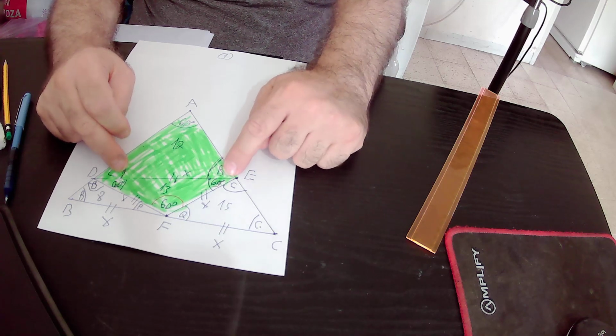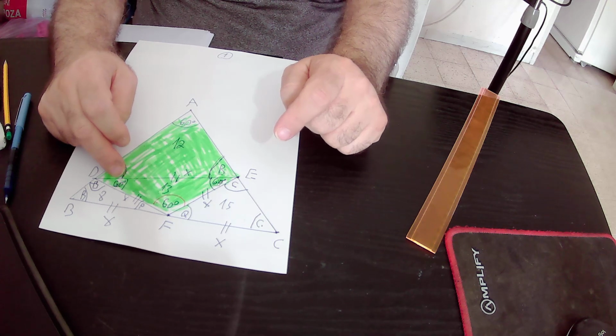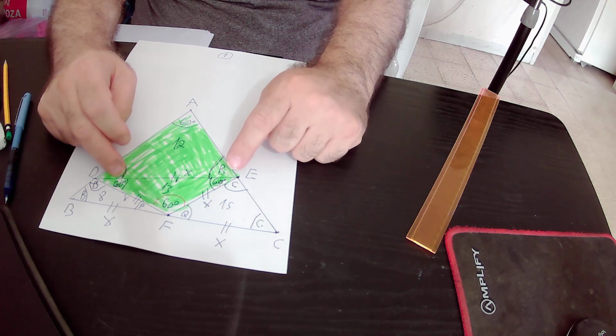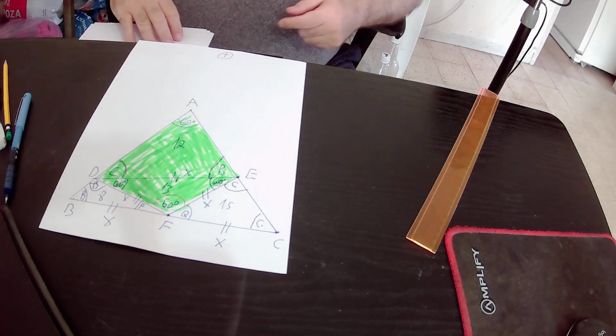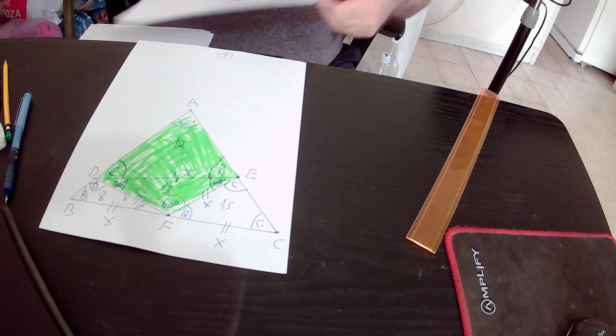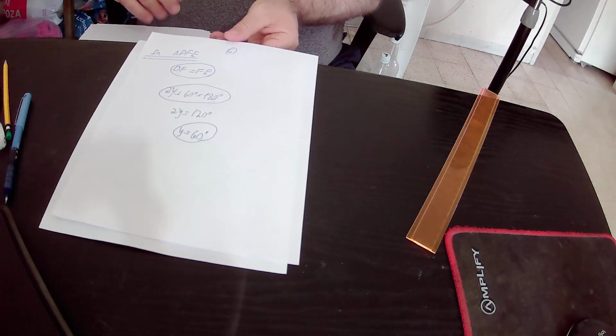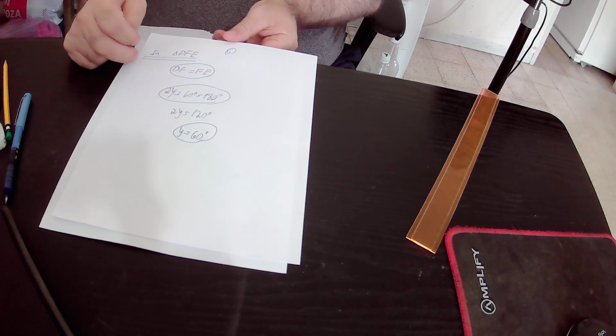So those two angles must be equal to each other. If one angle is defined as y, then the other angle must also be y because they are equal to each other. And we also know that the sum of the angles in any triangle equals 180 degrees. That is to say, 2y plus 60 degrees equals 180 degrees.